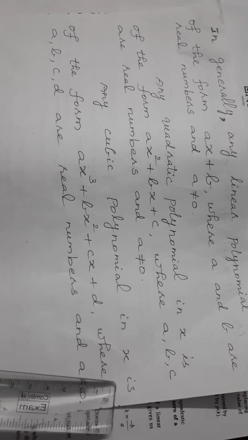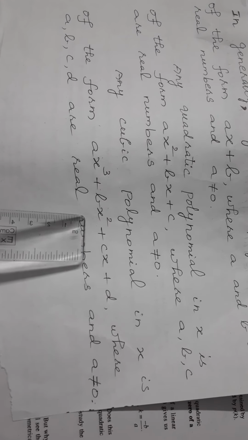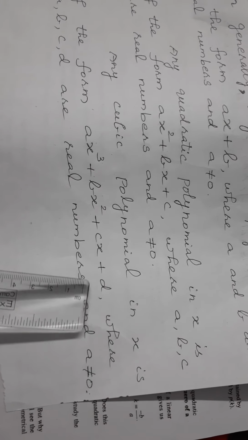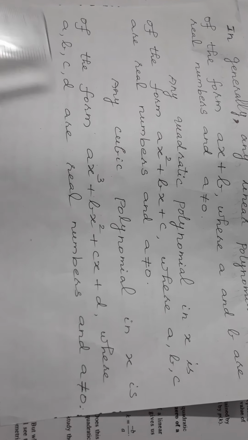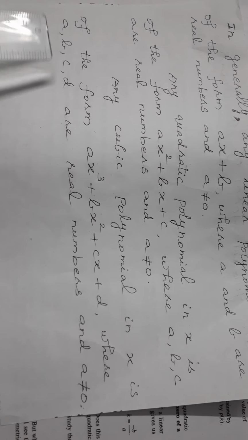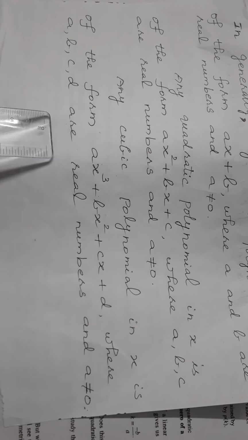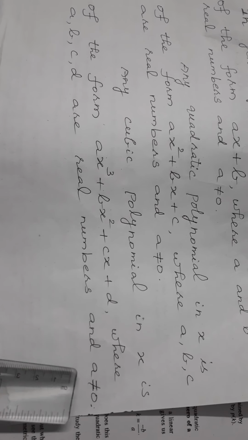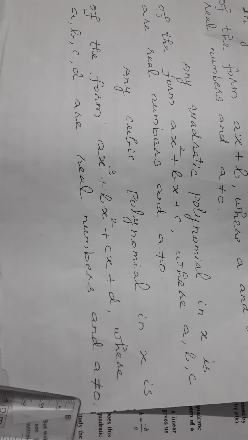Any cubic polynomial in x is of the form ax cube plus bx square plus cx plus d, where a, b, c, d are real numbers. And here also a is not equal to 0. Then we apply that same condition here also.